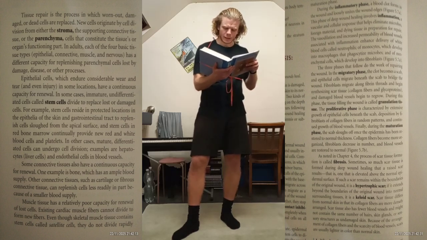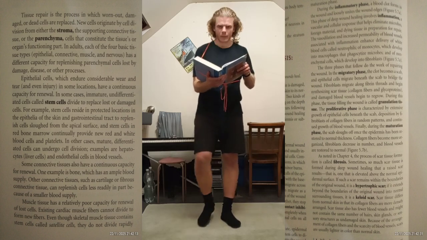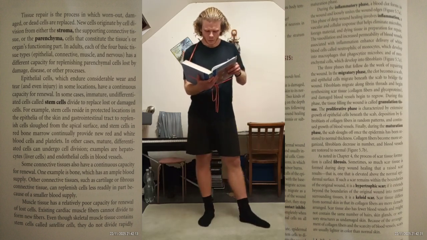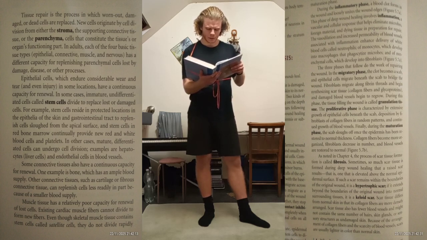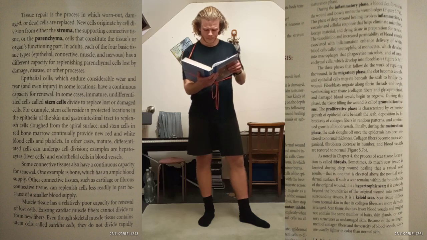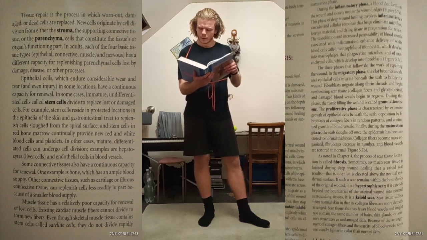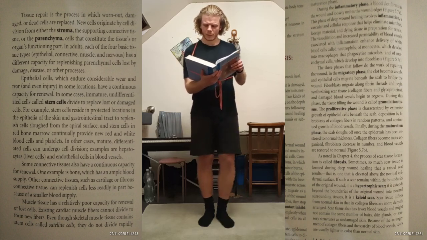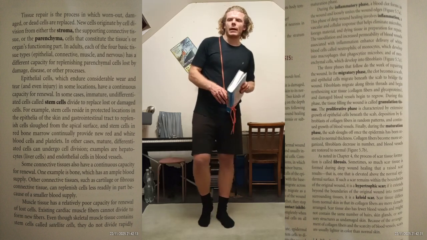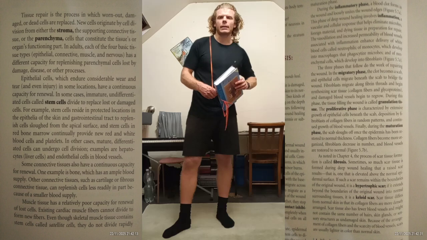Muscle tissue has a relatively poor capacity for renewal. Again, the muscle tissue, relatively poor capacity for renewal. Existing cardiac muscle fibers cannot divide to form new fibers, even though skeletal muscle tissues contain stem cells called satellite cells. They do not divide rapidly enough to replace extensively damaged fibers. Smooth muscle fibers proliferate to some extent, but they do so much more slowly than the cells of epithelial and connective tissues.